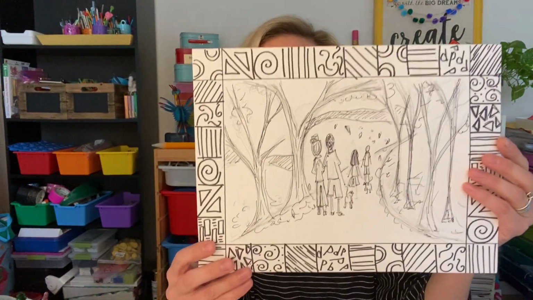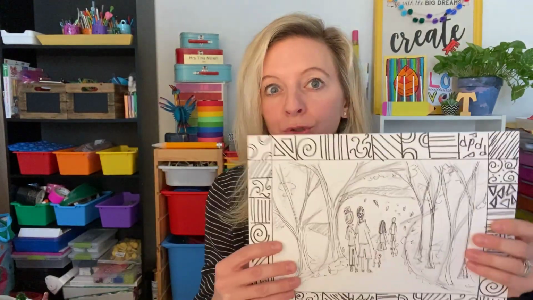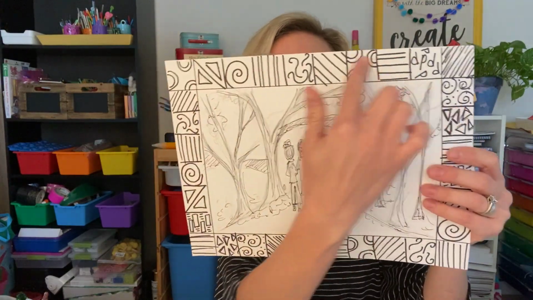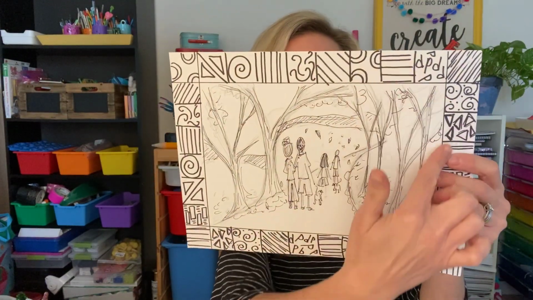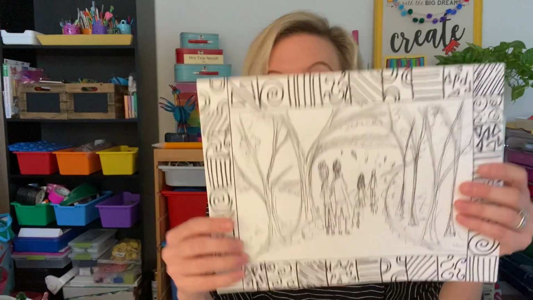You might remember from last week, I asked you to create a picture. I'm still not done with this one yet. I have to add a little bit more color, but I asked you to create this border using lines and designs and different patterns. We're going to be doing that again this week.